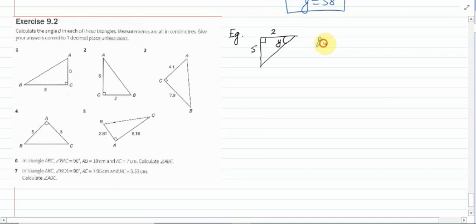So angle is y, opposite is 5 and adjacent is 2, right? Write your data separately, O and A. OA comes in tan. So you need to apply tan.